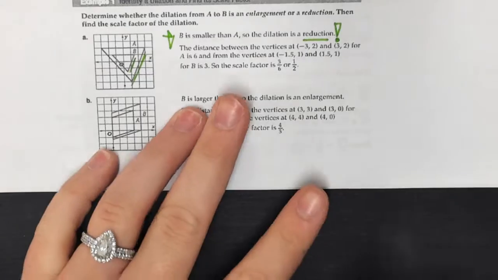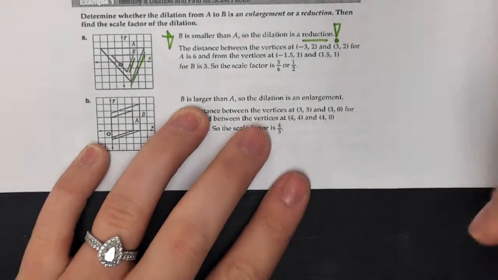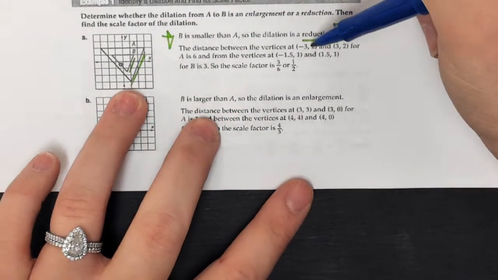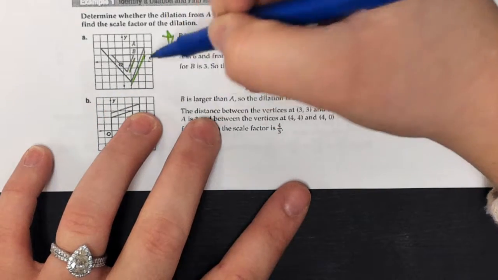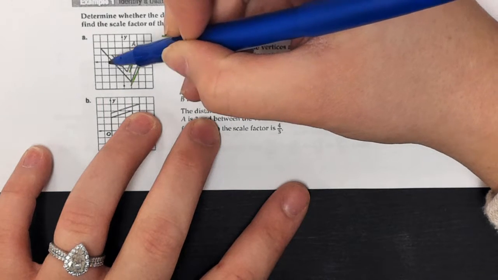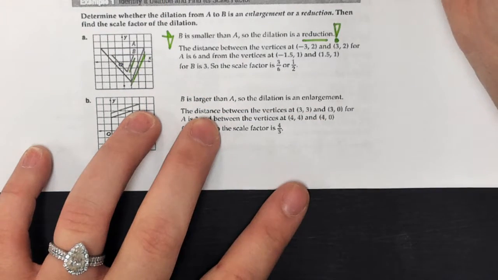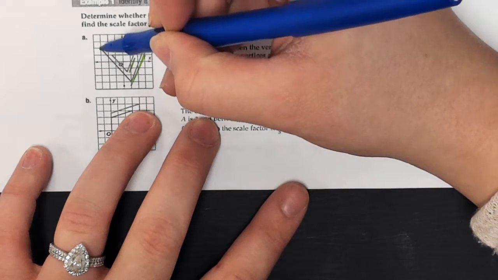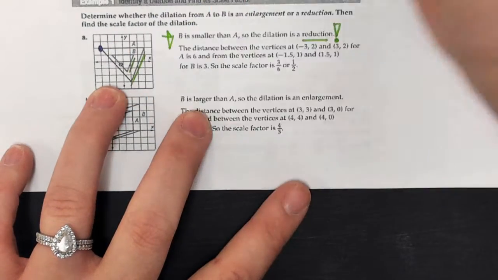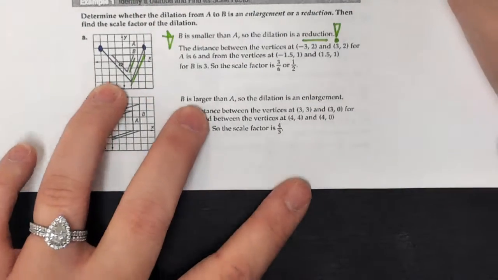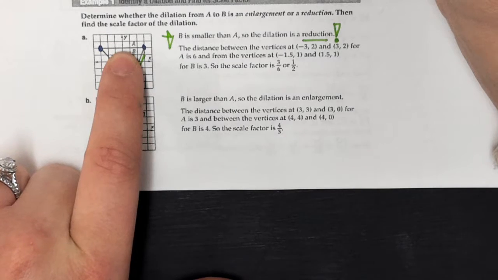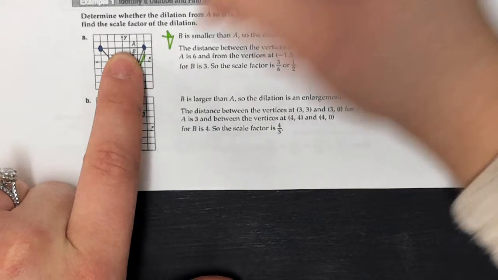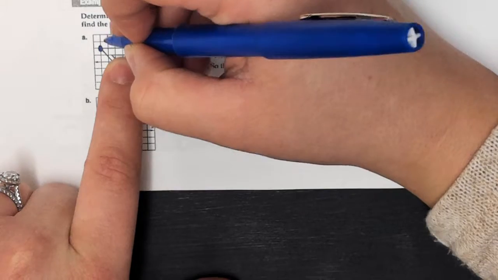Alright, so let's find the scale factor of A. They've already done it for us, thankfully, because this is an example. The distance between the vertices, negative 3, 2, and 3, 2. So which ones are they talking about? Negative 3, 2. So they're talking from negative 3, 2 to 3, 2, from here to here. How many boxes is in between those two on A, the top? What's the distance of the top of A? 1, 2, 3, 4, 5, 6.